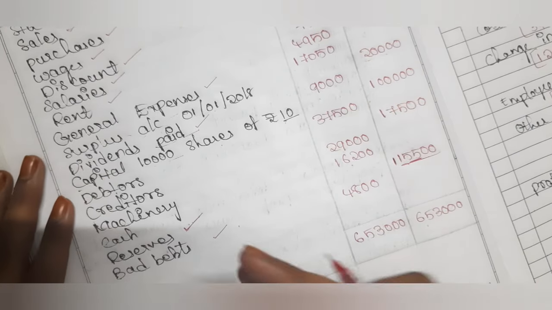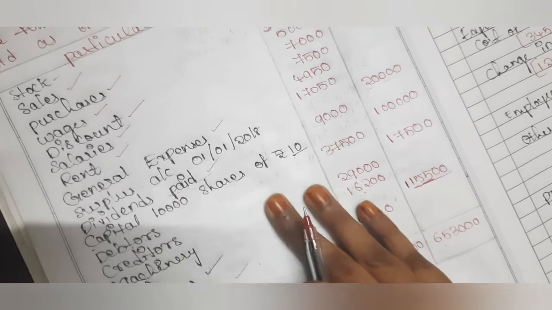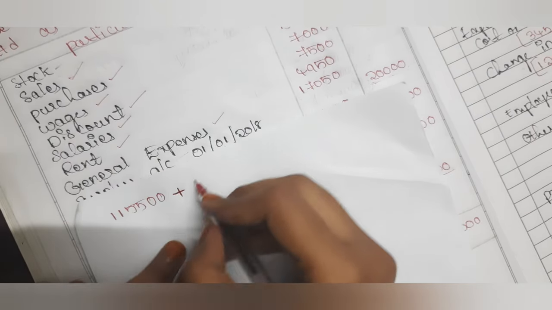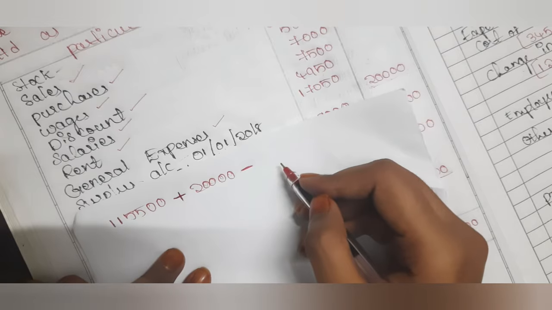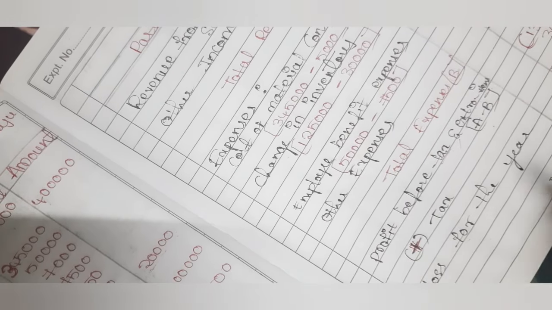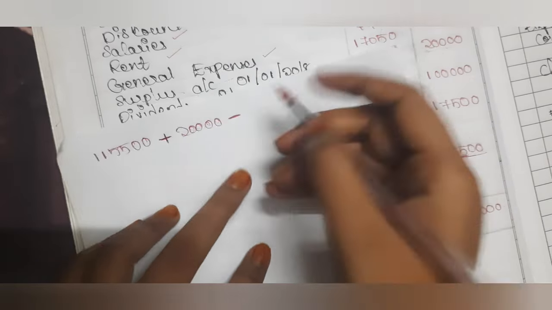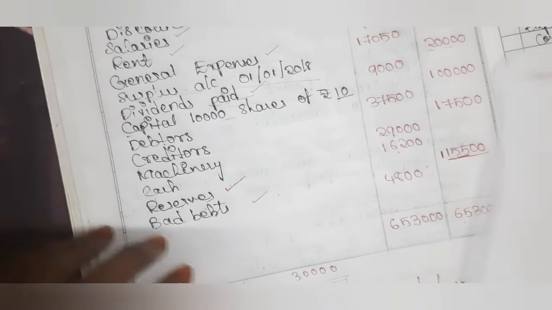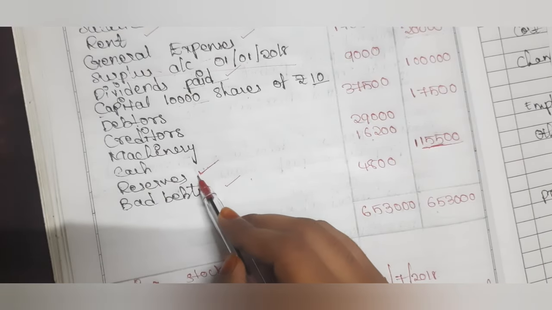Now plus any other reserve or any other surplus if you are having in the question. What do you have here? You have surplus, right? How much is it? It is 20,000. So you need to add 20,000. You need to minus the profit or loss of the year. In a P&L account, if you got loss, you need to minus that loss. If you got any profit, you need to add that profit. So minus, how much is it? It is 1,383,000. Then do we have any reserve or surplus here in the closing stock? Here only 2 were there. Surplus was there, reserve was there, we have taken.